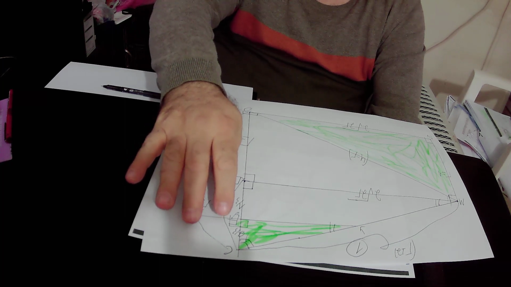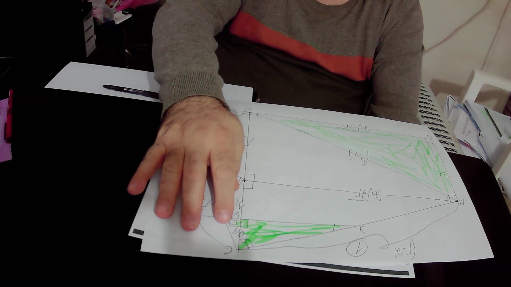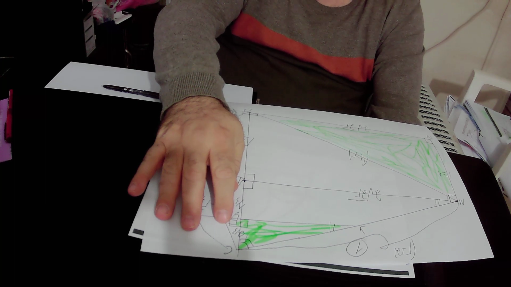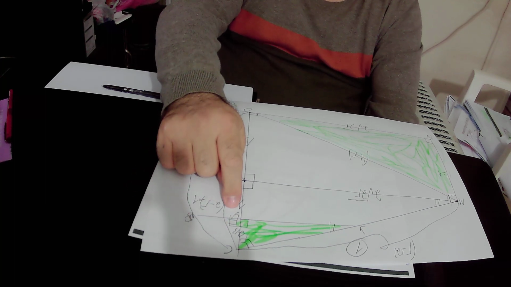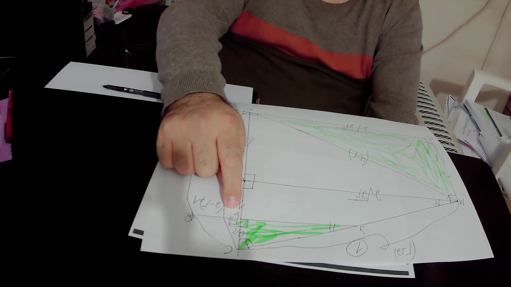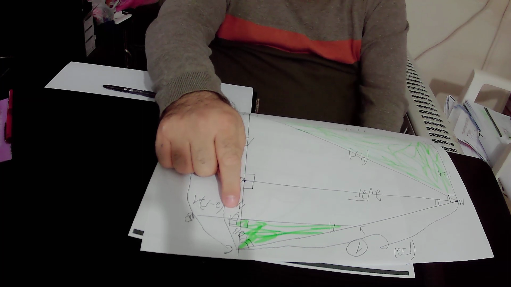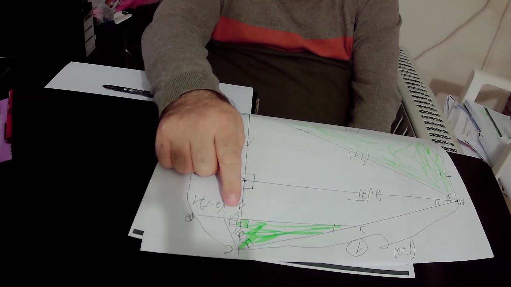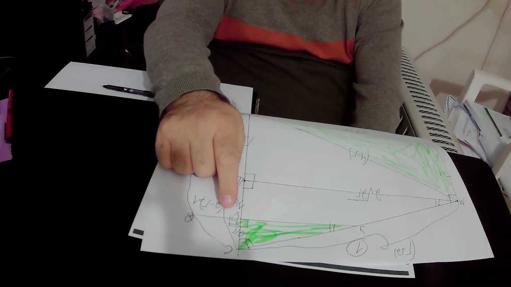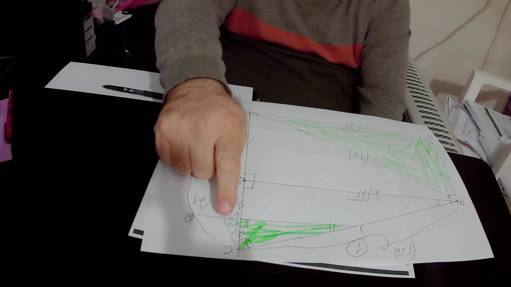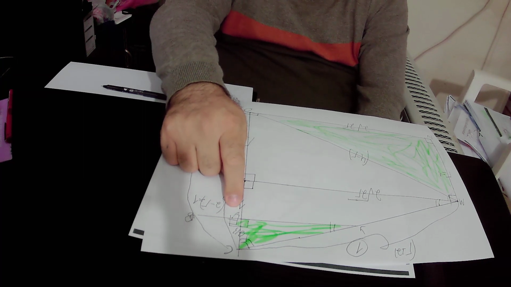At point E, the sum of the angles on this side of the straight line CO must be equal to 180 degrees.